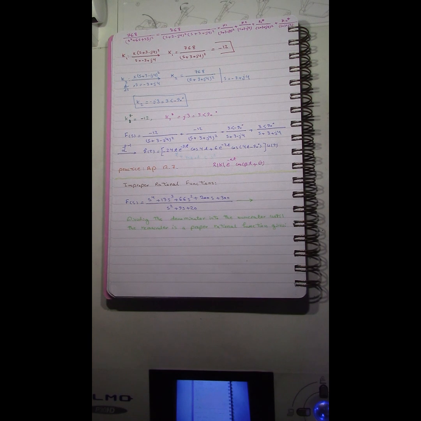Practice assessment problem 12.7. So we have rational functions. We divided them into two parts. One is the proper one, another one is improper. So which one is proper? When the bottom is bigger than the top. When m is greater than n.